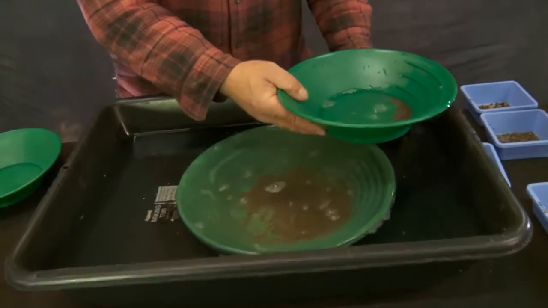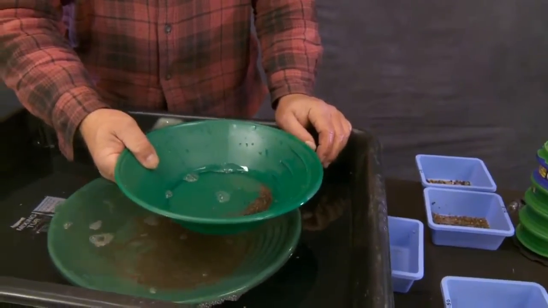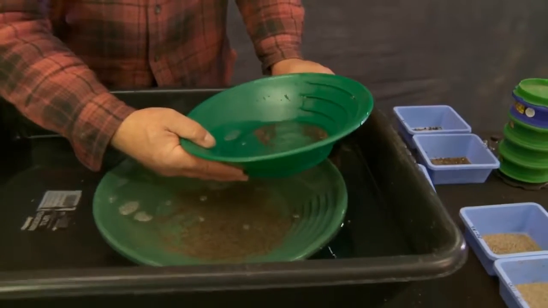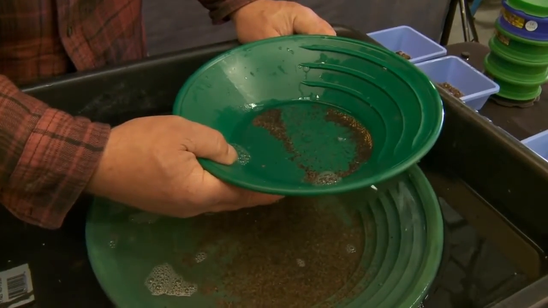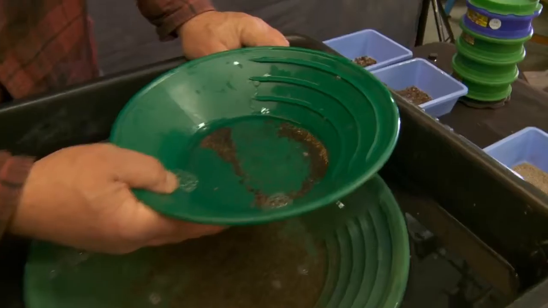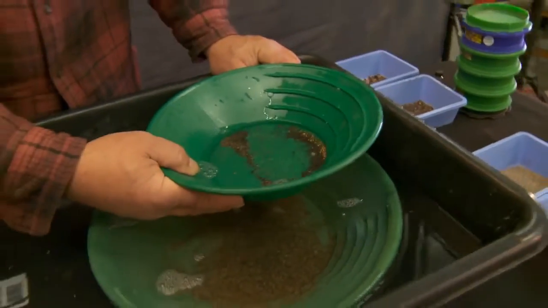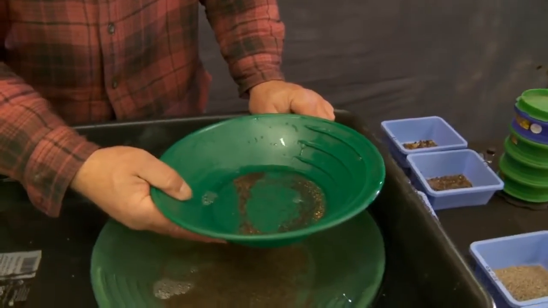Now this is just called fanning the gold. Watch what happens here when I fan this out. We haven't seen any gold yet, right? How about that? Just like that, even though we hadn't seen any gold at all before, I knew that if it was in there, fanning back like that was going to show me exactly where the gold is.